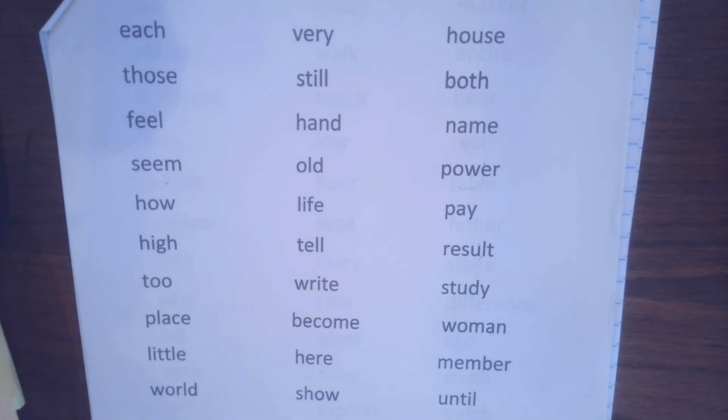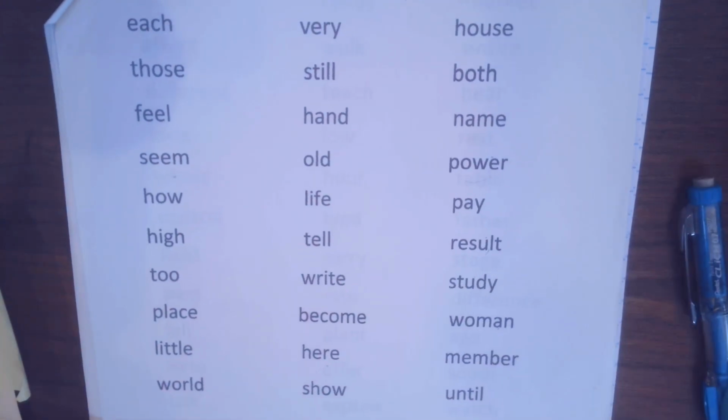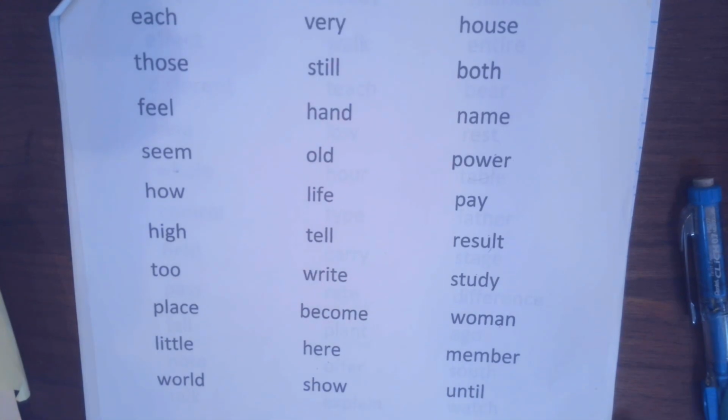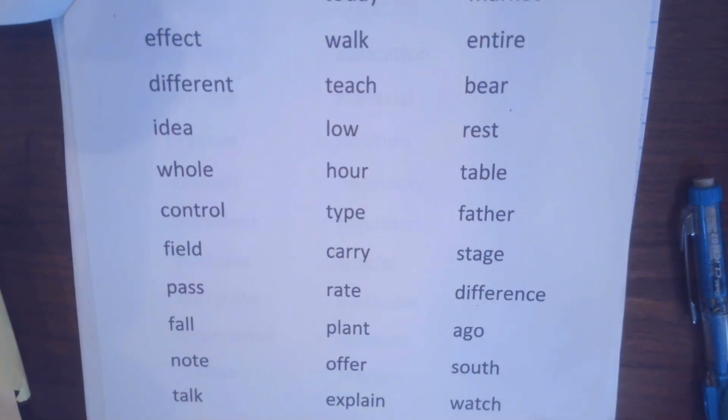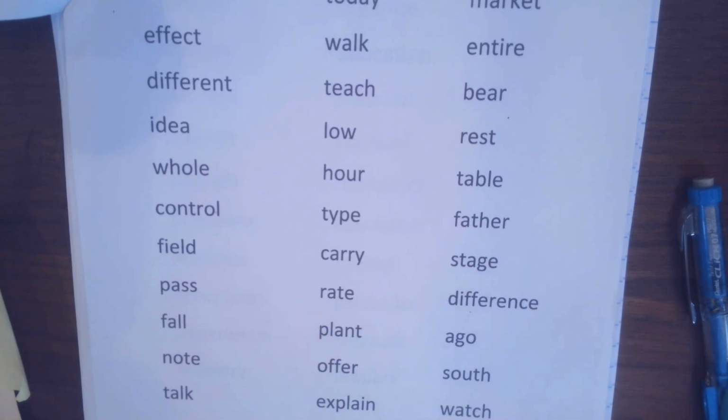So go ahead and read those ones, and Mom can write down the ones that you missed. And then I'm going to give you another page as well. We're going to do this page. Mom can pause the video and you can read those ones.